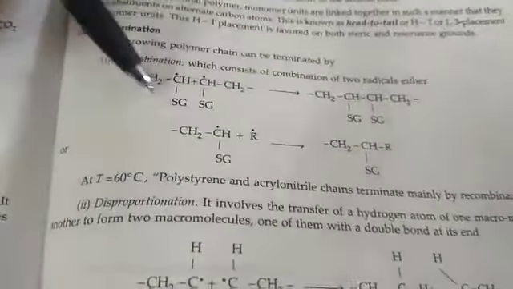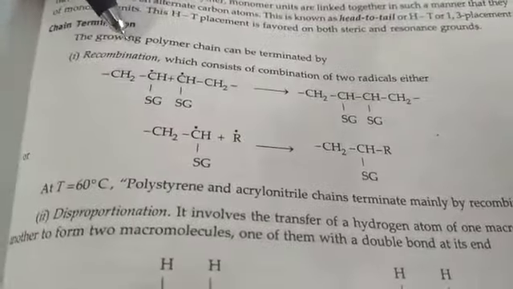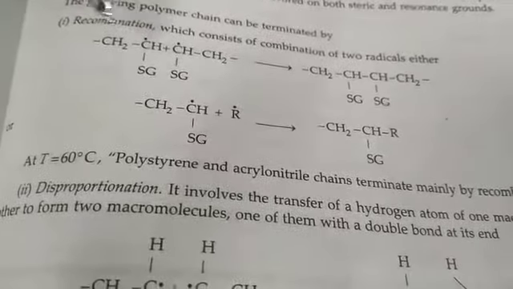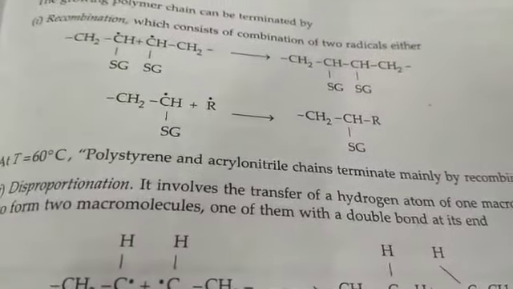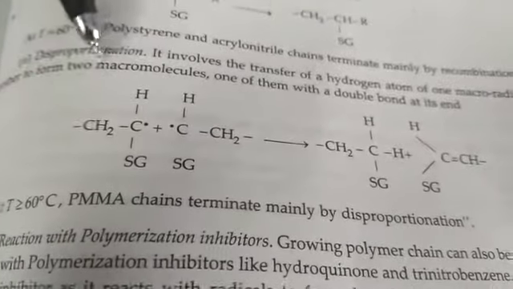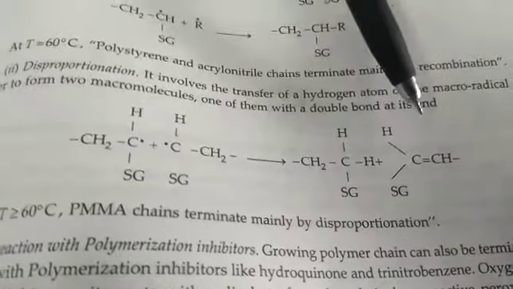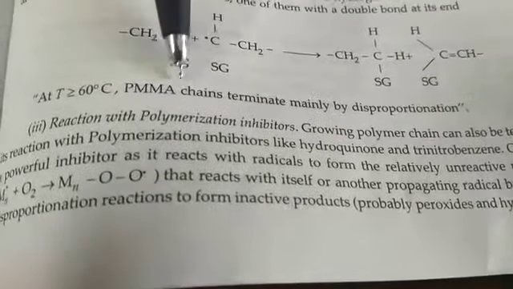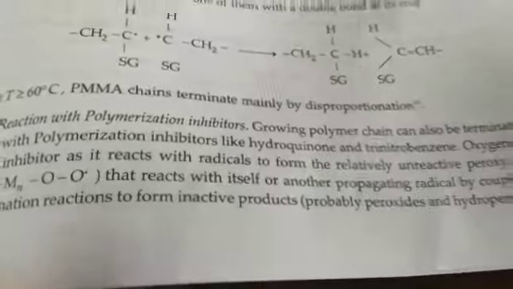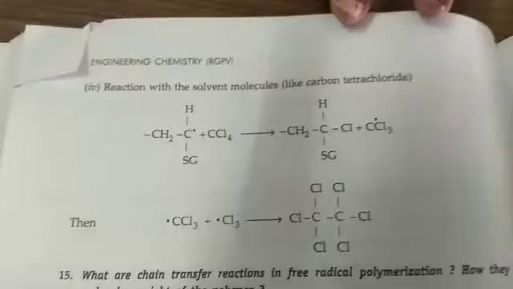terminates, it takes four different ways. This is the first way, that is called recombination. In this, two different radicals combine together and form a stable compound and the chain stops. The second step is by disproportionation. In this, the last monomer will change its bond angle and magnitude, and hence the chain will stop. The third is use of chain inhibitor compounds like hydroquinone, etc., which stop the polymerization reaction.